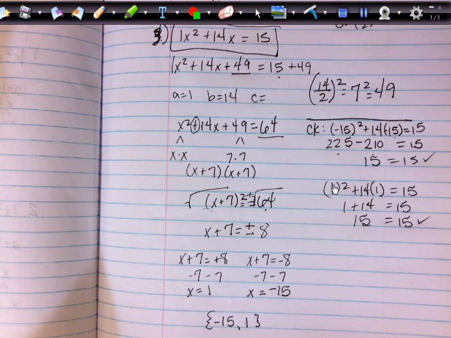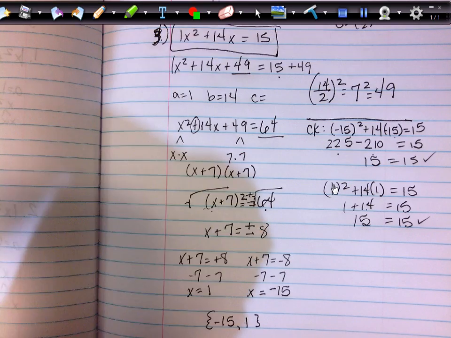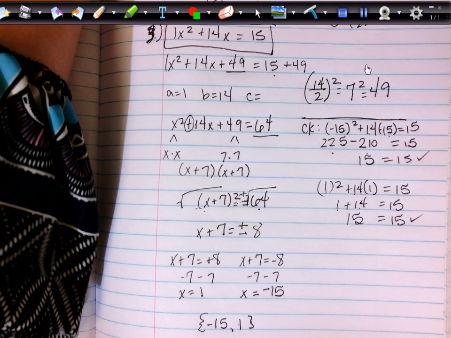So make sure that you have all of the work and the check written down before you move on. It's finally the end of the problem this time, I promise.